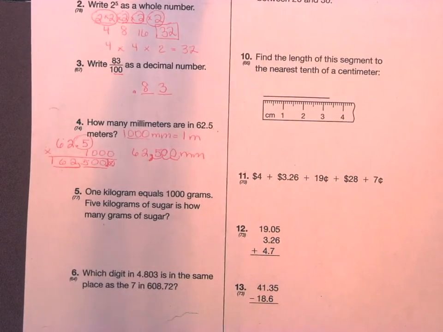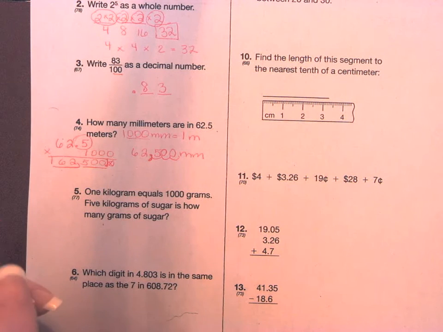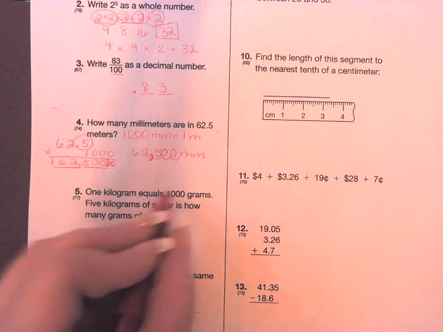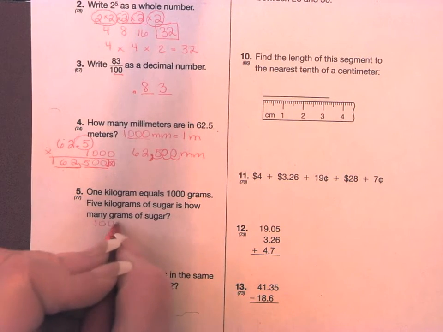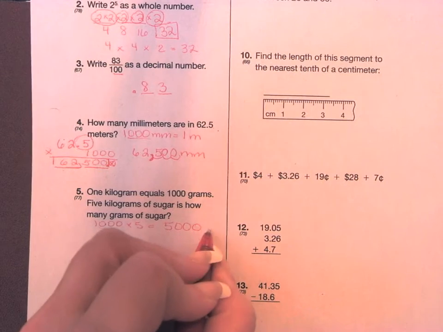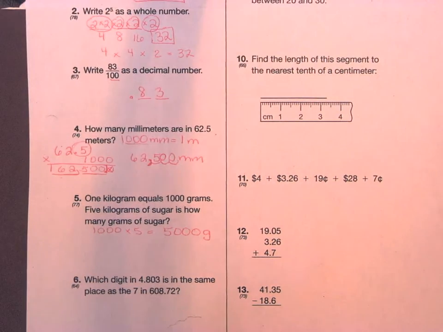Next question. 1 kilogram equals 1,000 grams. 5 kilograms of sugar is how many grams of sugar? So I have 1,000 times 5, or 5,000 grams of sugar. It's a lot of sugar.